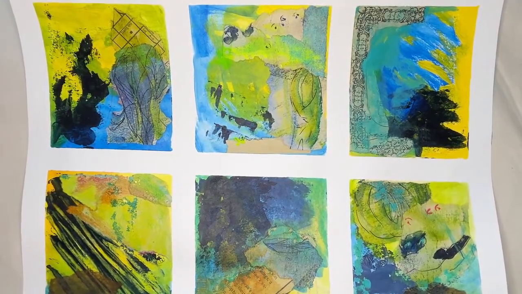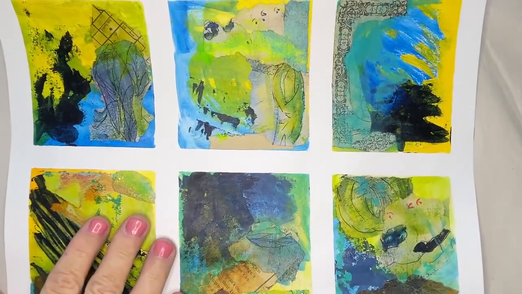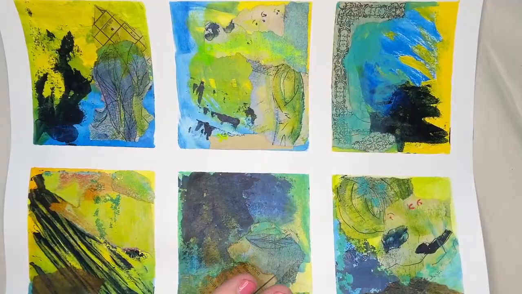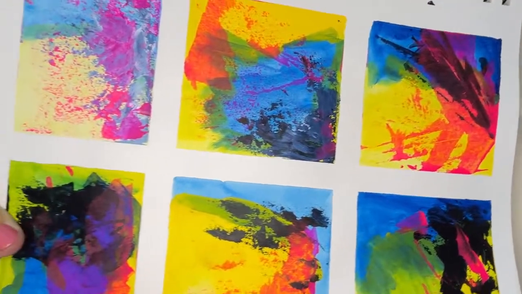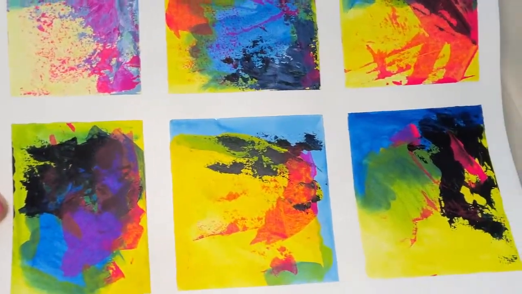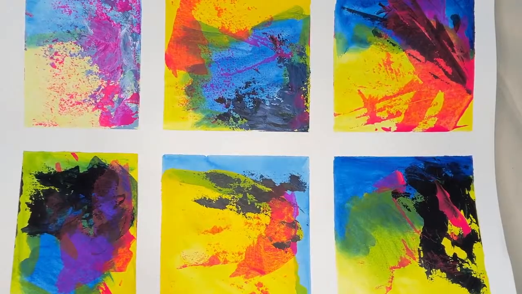So a couple of things about that membership. These are exactly the same studies, exactly the same prompts. This is one set, and this is another set. So you can see you'll get completely different looks depending on what you choose in these prompts.